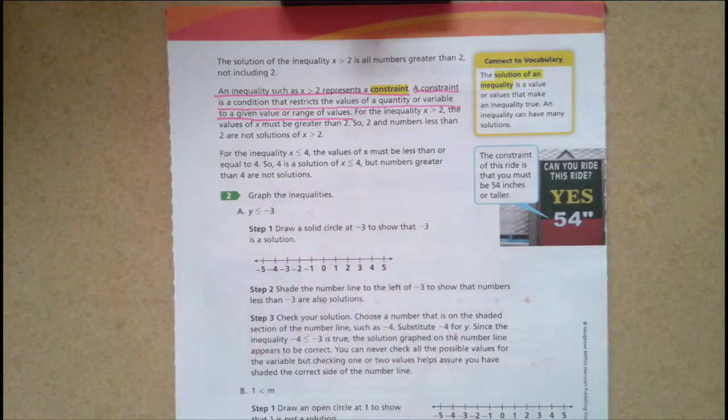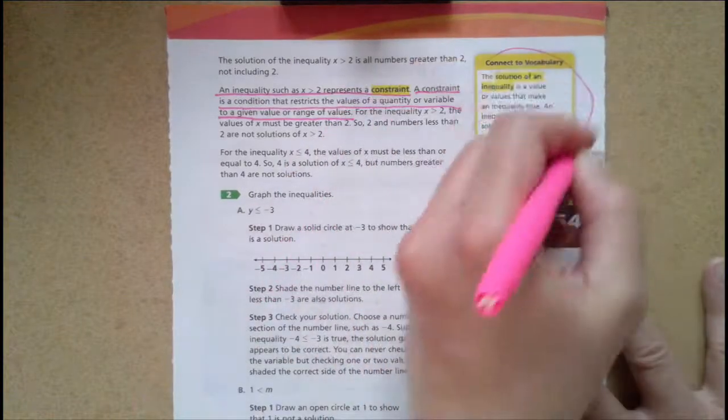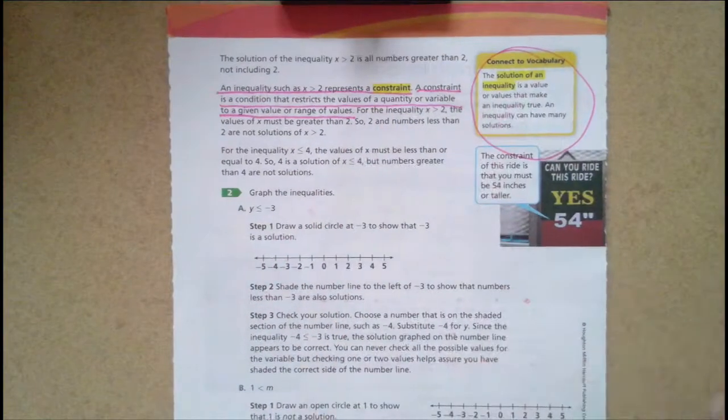And here's another one of our vocabulary words in the right-hand corner. The solution of an inequality is a value or values that makes an inequality true. An inequality can have many solutions. So there can be more than one correct answer for these.